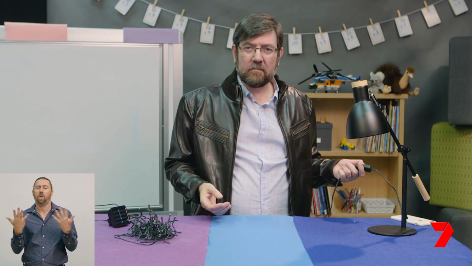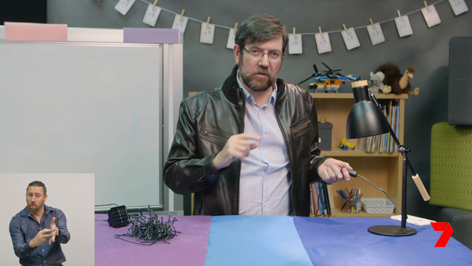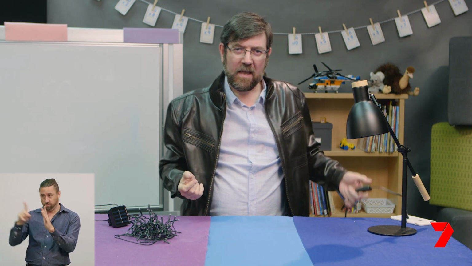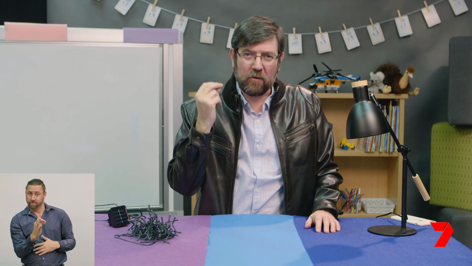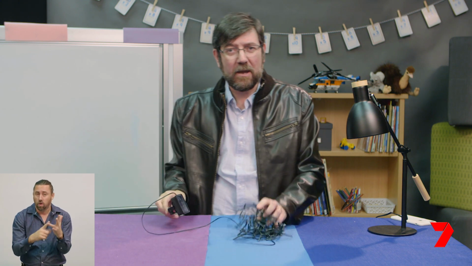So, back to our lights. This light has a plug, so it connects to a power point. It uses electricity generated by a power station that is transported to our homes. About 15% of electricity in Australia is generated from wind, solar and hydro sources. So let's go back to our fairy lights.